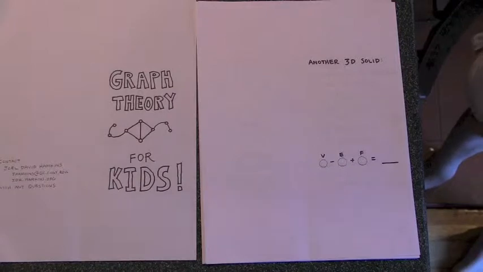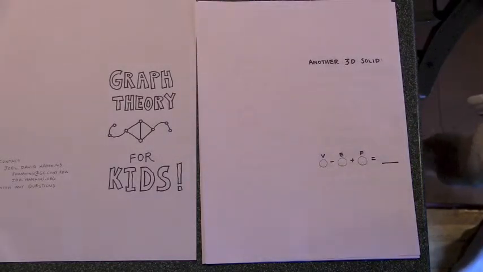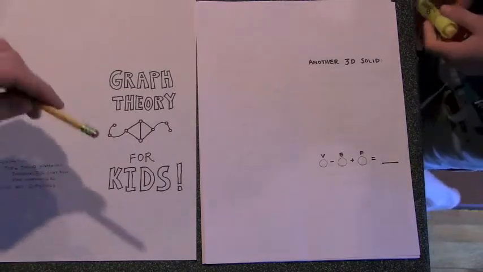This is a really neat exercise I saw in the Math Teachers at Play blog today. It's called Graph Theory for Kids by Joel David Hamkins. I thought we would go through it or do a little review of it. It's available online, and I'll link to where. These are just the first two pages.